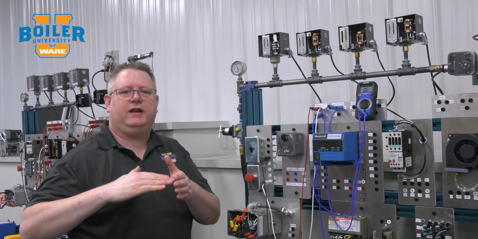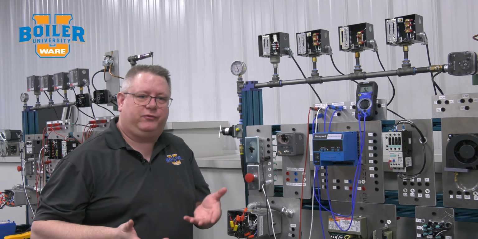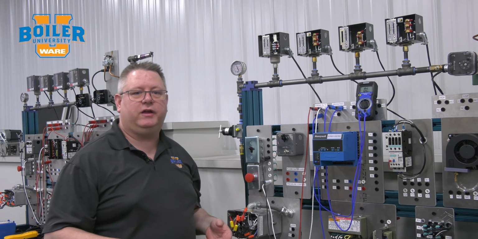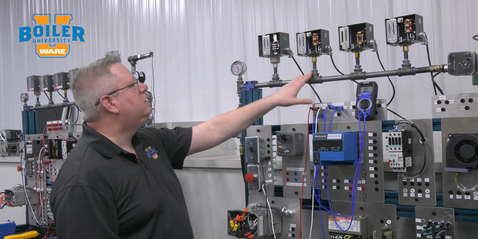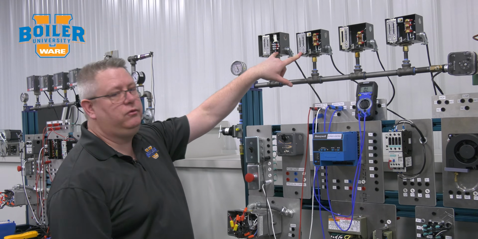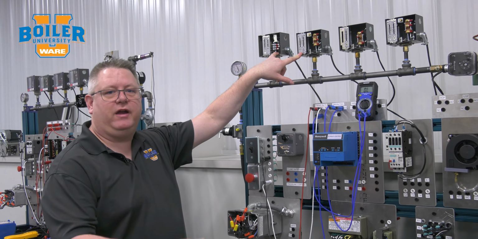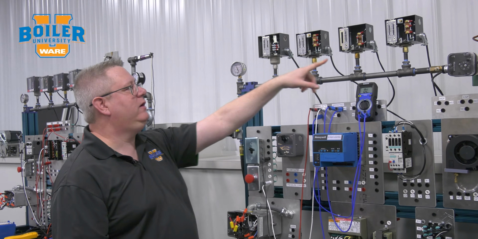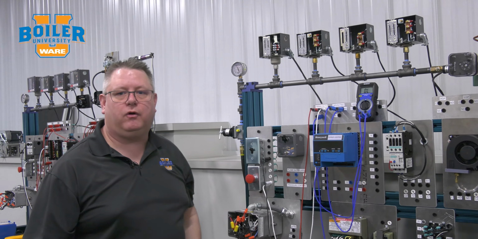So because we're trying to limit the pressure and the switch is going to make on pressure rise, we want to break a normally closed contact. So those do the majority of the operations and functions in operation. And next week we'll take a look at the high limit control.